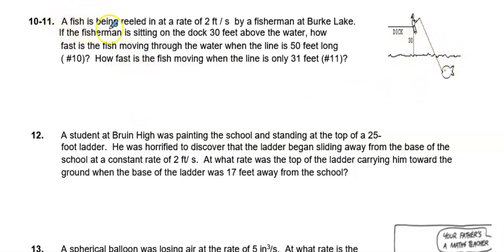So it says a fish is being reeled in at a rate of 2 feet per second by a fisherman at Burke Lake. If the fisherman is standing on a dock 30 feet above the water, how fast is the fish moving through the water when the line is 50 feet long? All right, so we're just going to do question number 10, and then you guys can obviously do number 11.